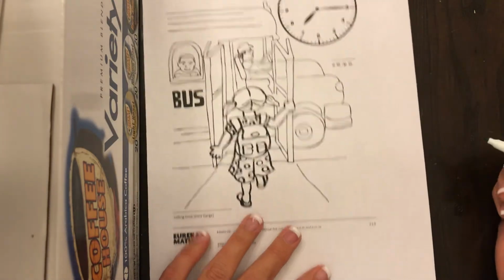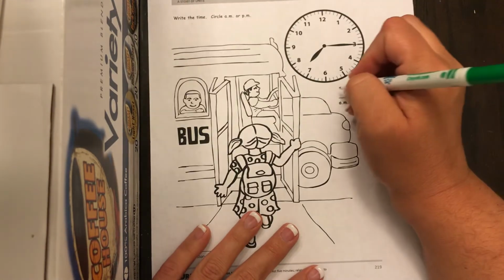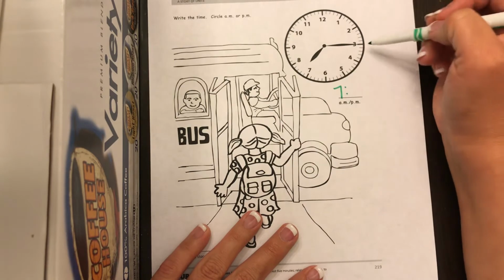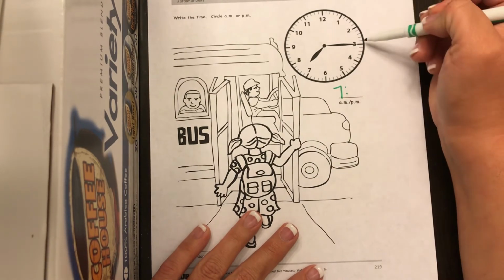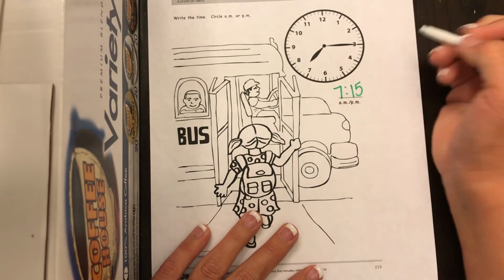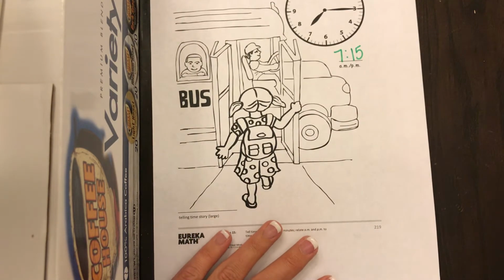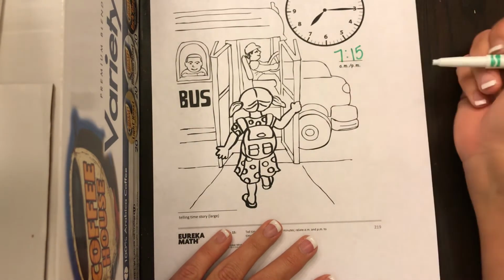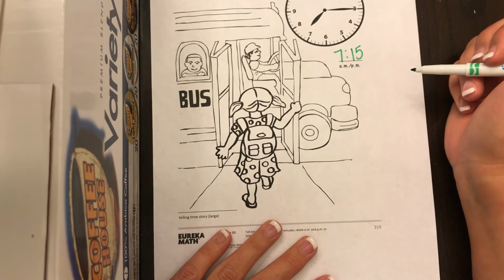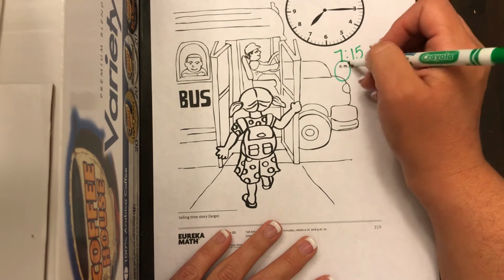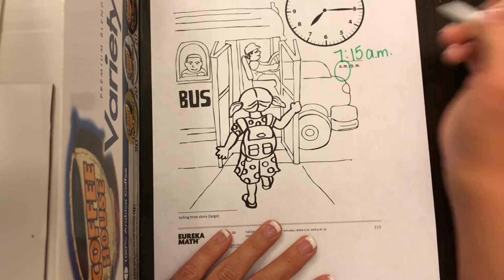Okay, let's look at our next time. Our hour hand has just passed the 7. And the minute hand is on the 3. That's 5, 10, 15, 7:15. And it looks like she is getting on the school bus. So you get on the school bus in the morning or afternoon. You get on in the morning, which would be a.m.